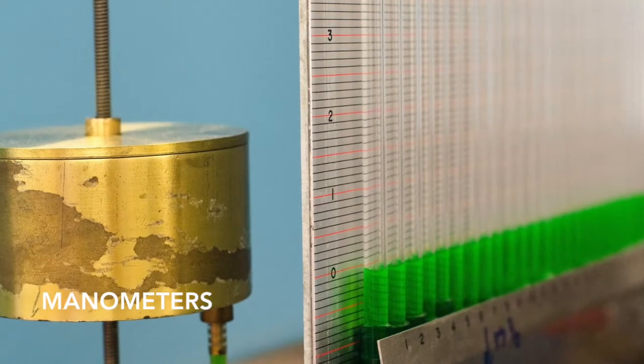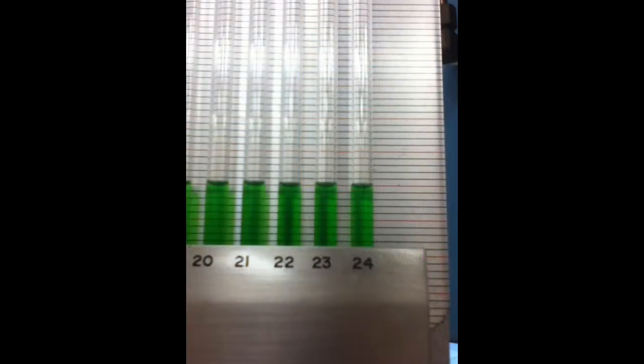You will record the height through the pipes number 23, which will be for the static head, and pipe 24, which will be for the stagnation head. You will also record the change in pressure.